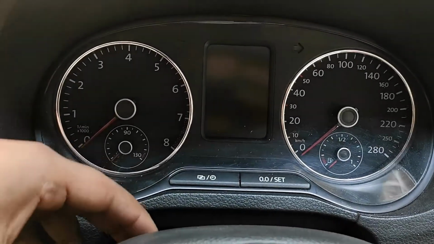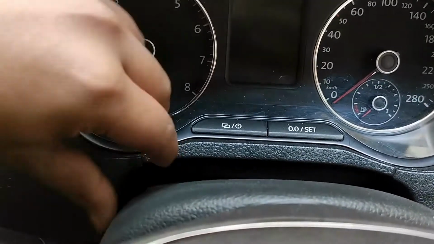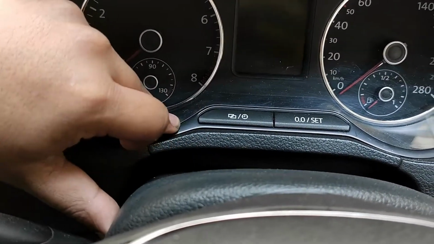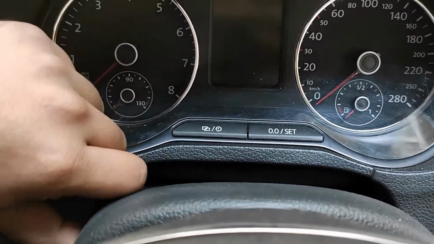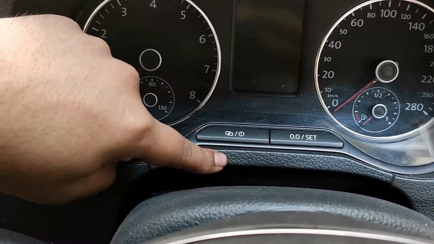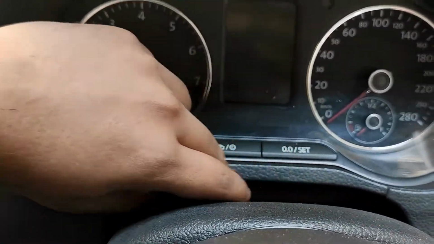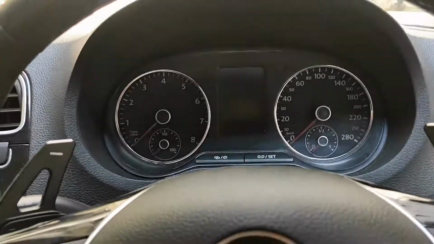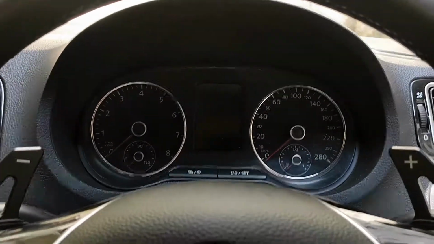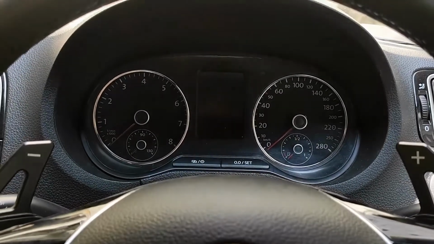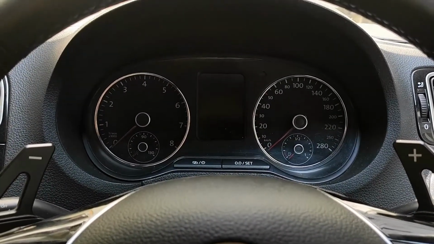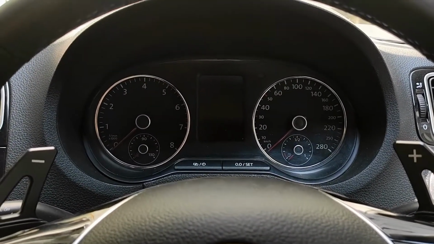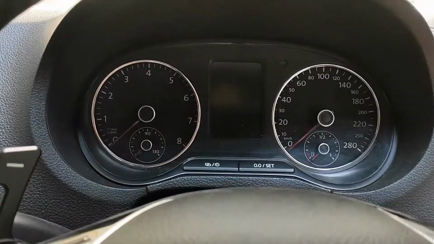To change the GTI cluster, you need to open this panel as I had shown you in my previous video, and then you need to remove this panel, and there are two screws over here. For changing the cluster, you need to get the key coded with the immobilizer, and after that only it will work.